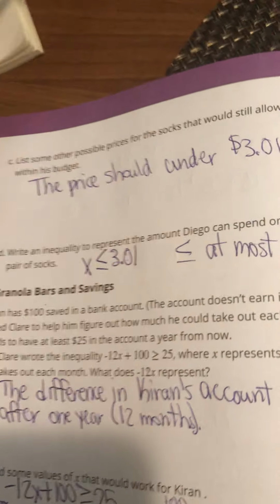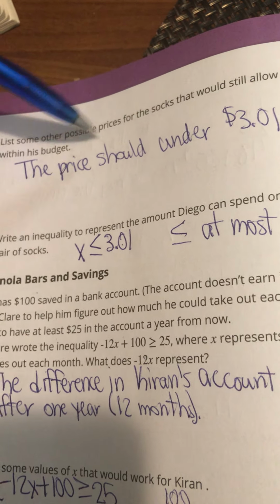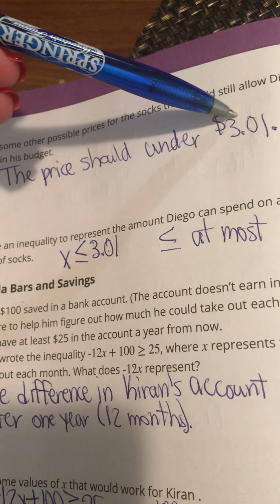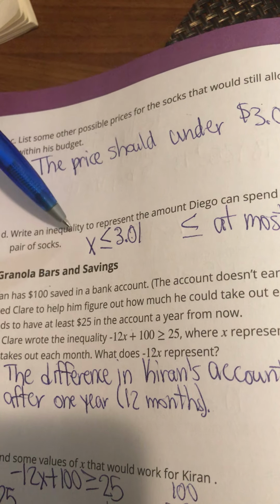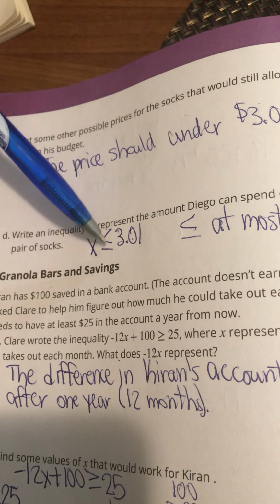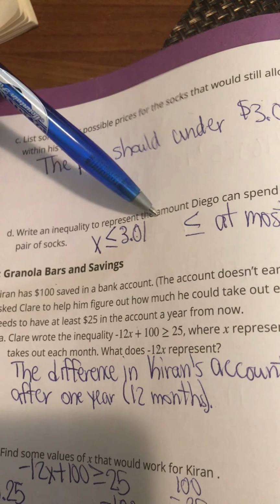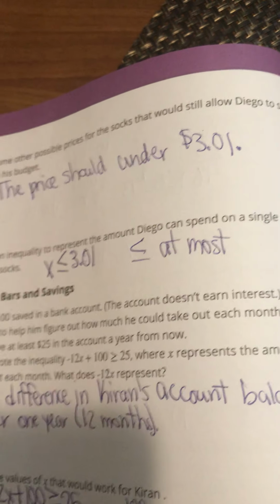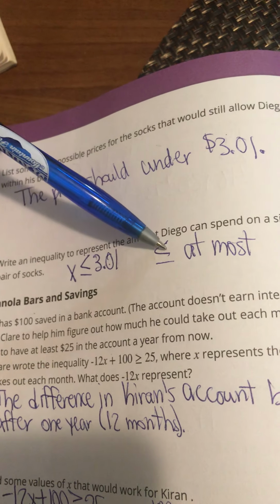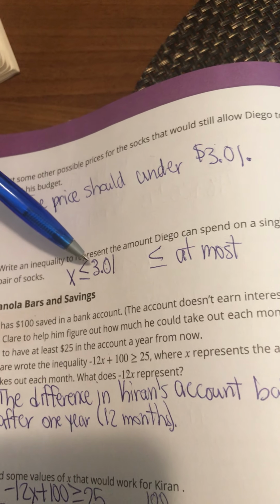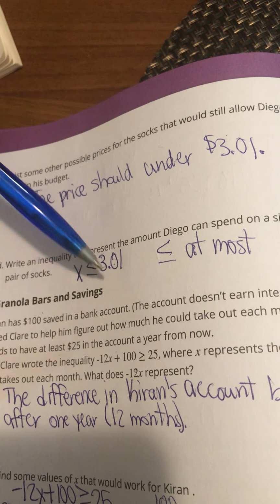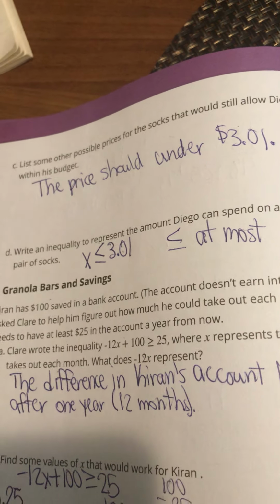And then now you have to list some other possible prices. So any price that's under $3.01 would be acceptable. And so your inequality would be x is less than or equal to $3.01 for Diego to spend on a single pair of socks. This less than or equal to will kind of be like at most. So $3.01 is the most that he could spend on those socks.